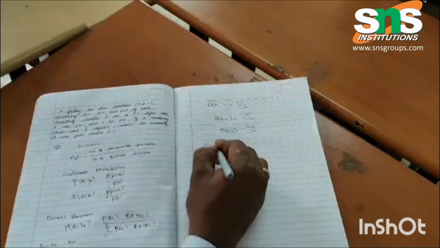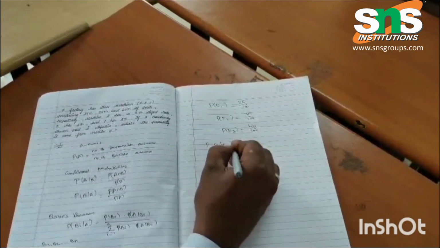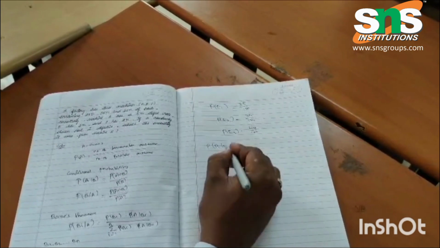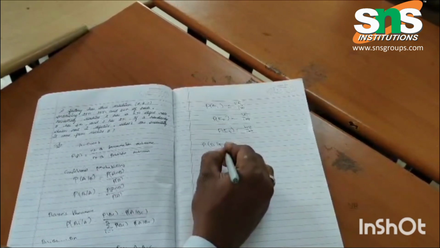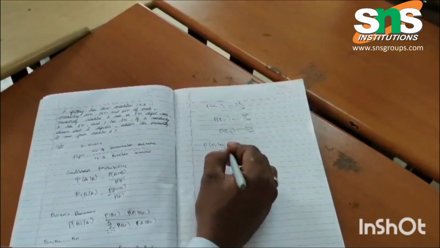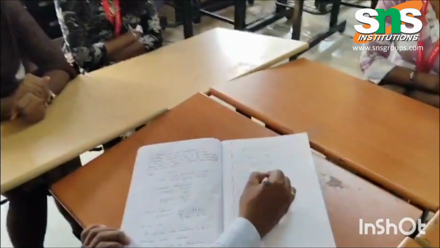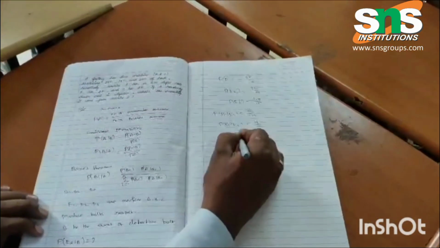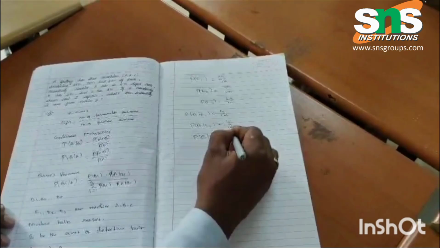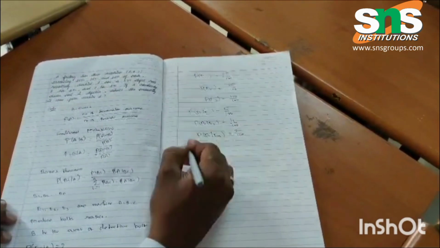Now probability of B given E1, that means defective bolt in machine A, is 5%, 5 by 100. Probability of B given E2 is 4 by 100, and probability of B given E3 equals 2 by 100.